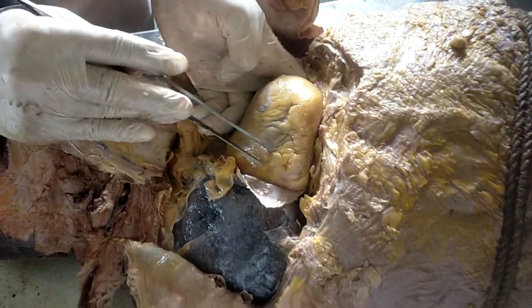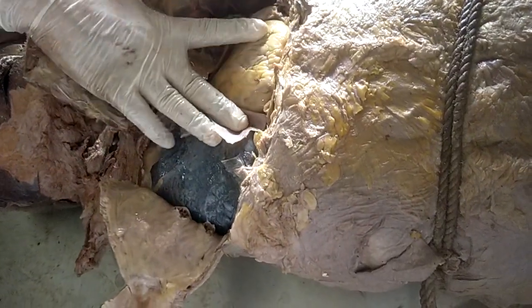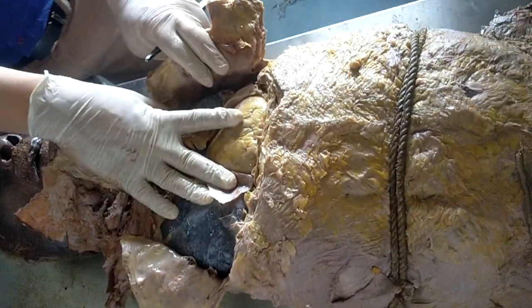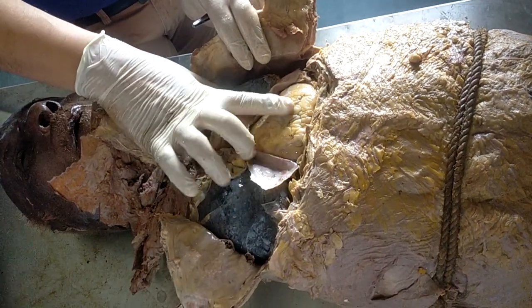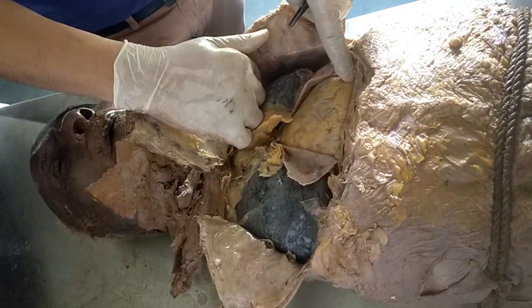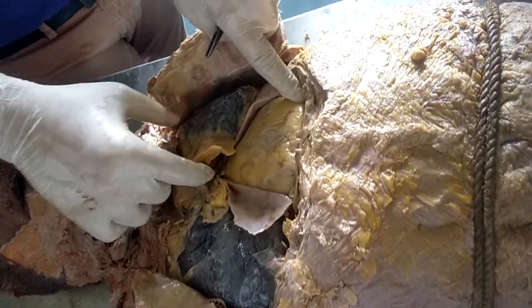So this surface of the heart, what we can mark out from the anterior side, that is known as the sternocostal surface of the heart. This is the site of the apex of the heart. This is the apex of the heart.